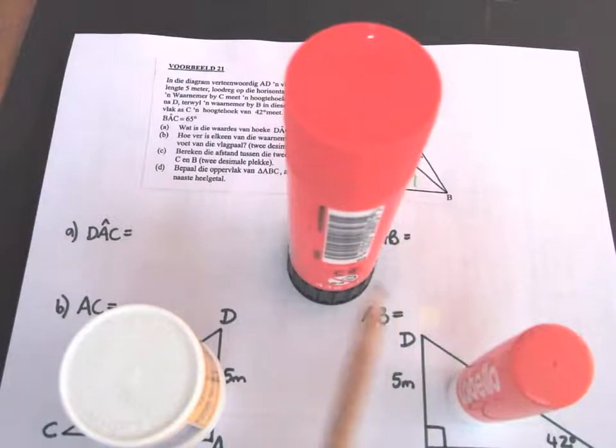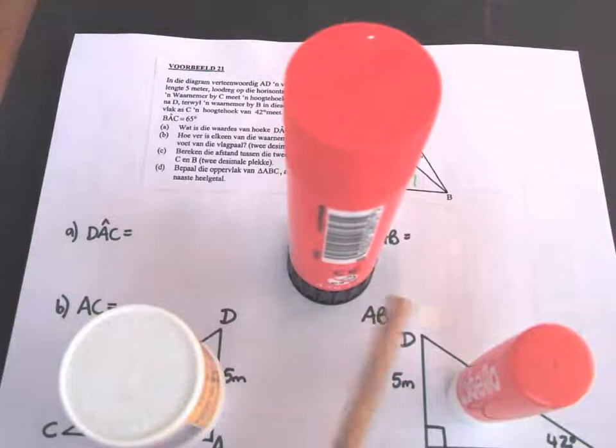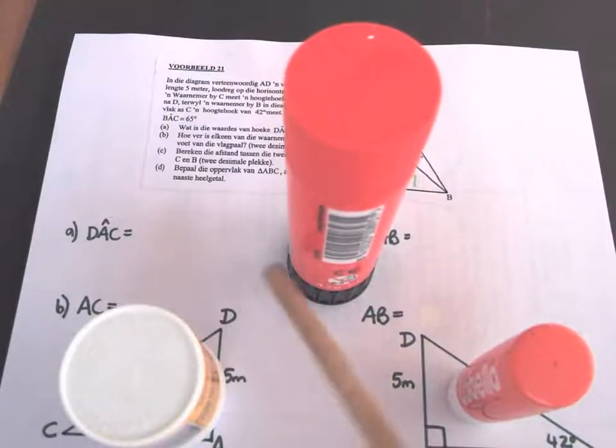What will that angle be? 90 degrees. So that's my first question. If this angle is 90 degrees, what will this angle be? Also 90 degrees.